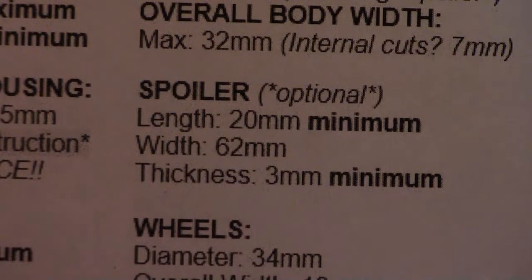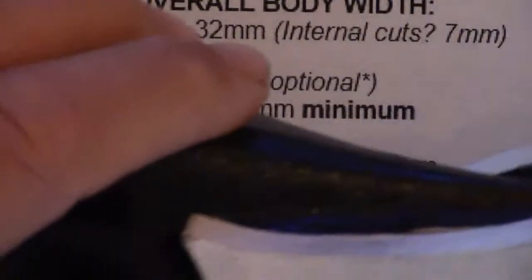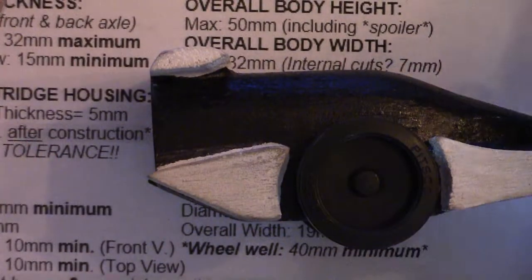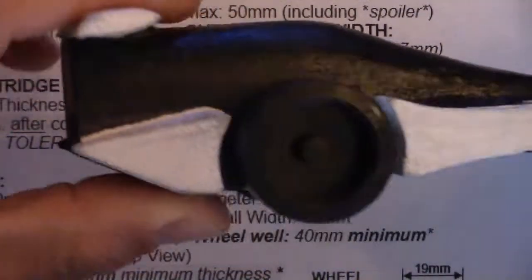So what does the spoiler do on your project? Well, the reality is not much. It's more for aesthetics, appearances. Separate your car in terms of looks.